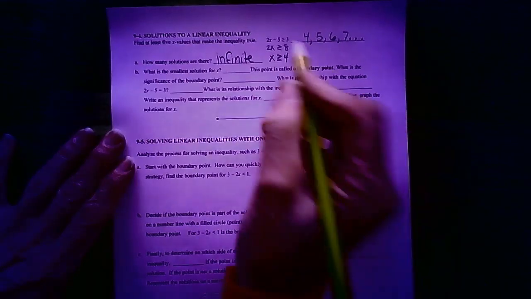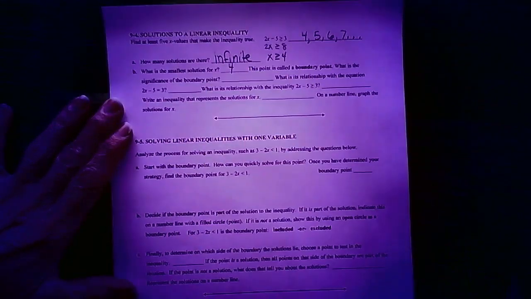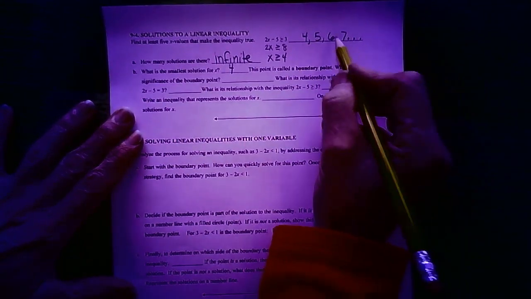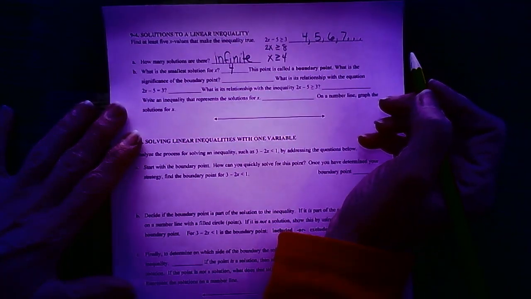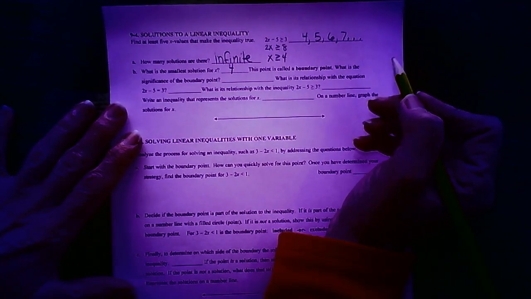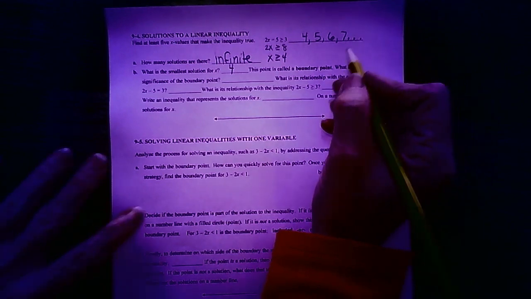The smallest value I could have for x is 4. And now, this 4 is the smallest value. We call that the boundary point. The boundary point is where you start your inequality. You start your ray.